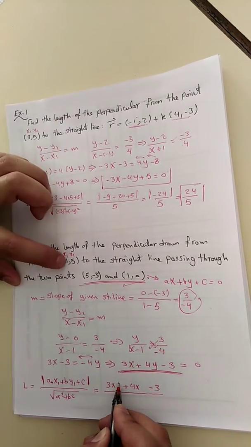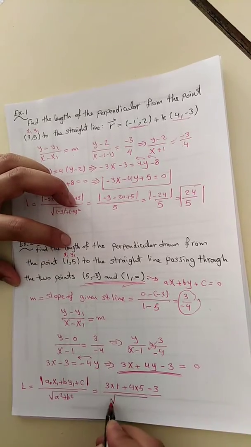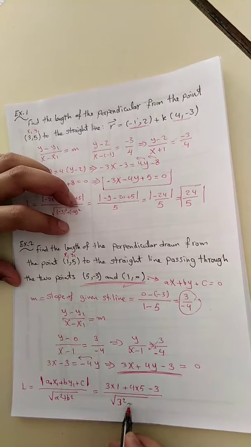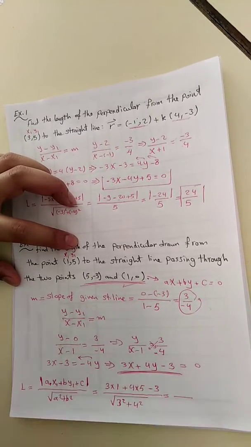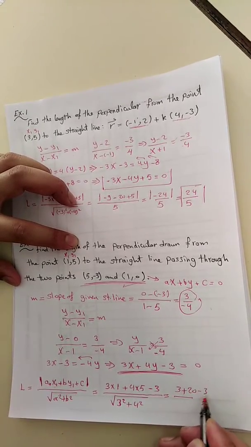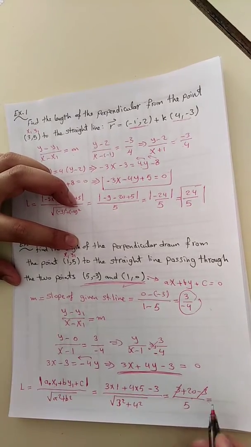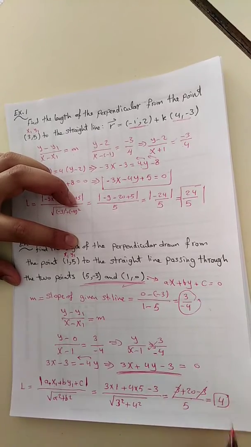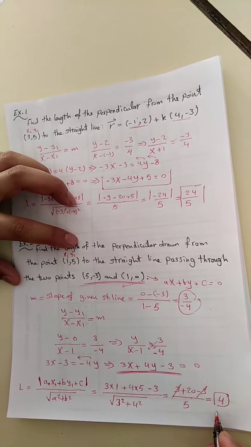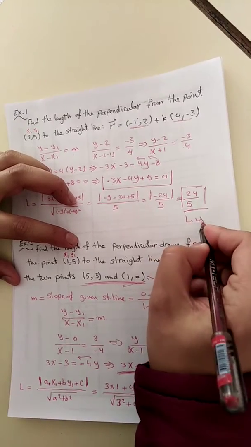x1, y1 is 1, 5, over the square root of 3 power 2 plus 4 power 2. Let's compute. 3 times 1, 3, plus 4 times 5, 20, minus 3, over 5. 3 and -3 are opposites. 20 over 5 equals 4. This is the length of the perpendicular line segment, and its unit will be length unit.